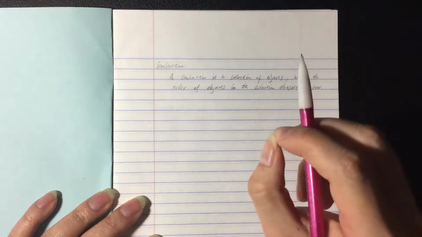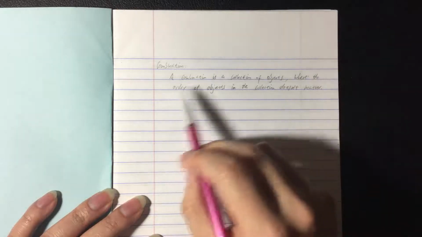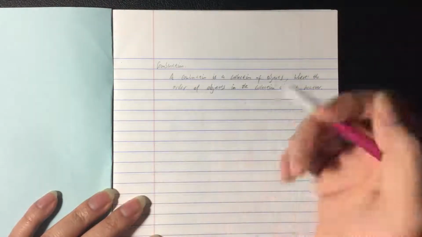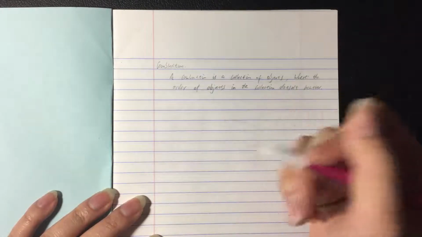What's the difference between combination and permutation? For permutation, it's an arrangement of objects where the order of objects matters. For combination, the order of objects doesn't matter. Let's look at an example to see the difference between permutation and combination.